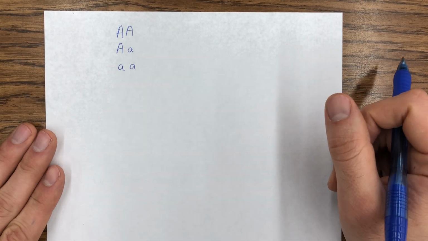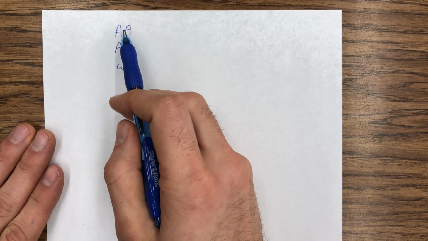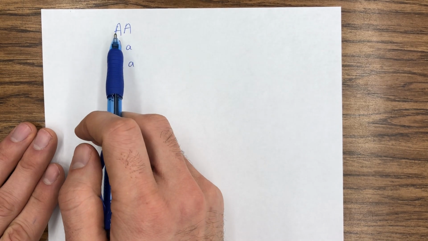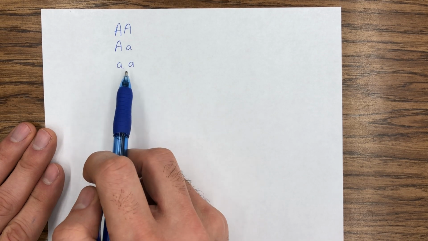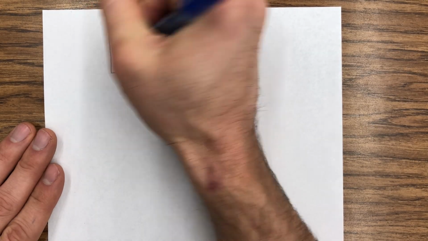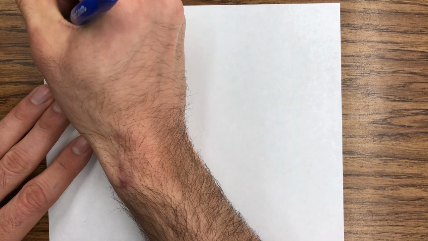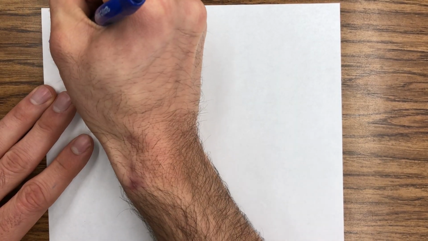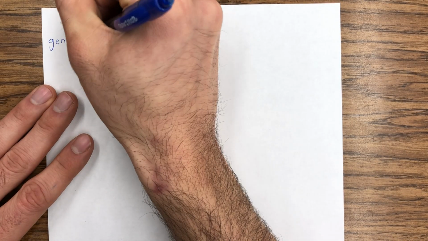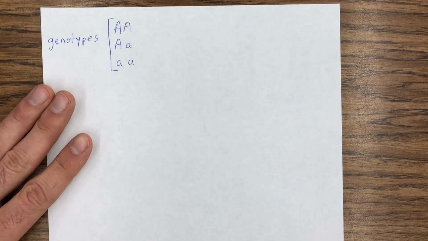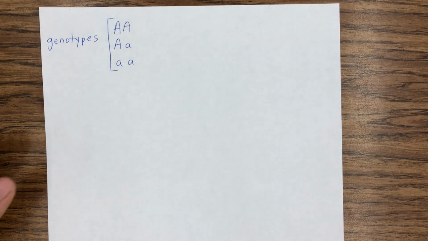So we ended our discussion by looking at these three combinations of letters: big A big A, big A little a, and little a little a. These combinations of letters, or combinations of alleles, since we know that word, are called genotypes.